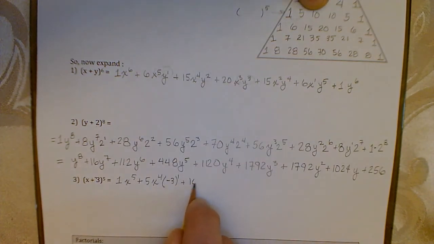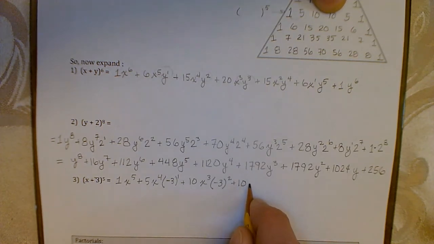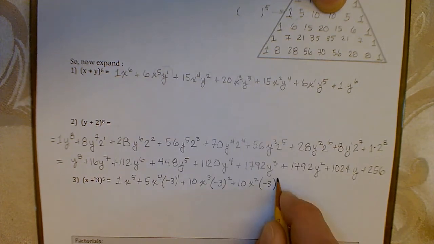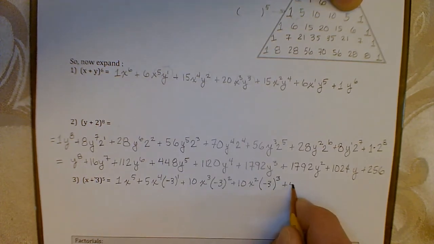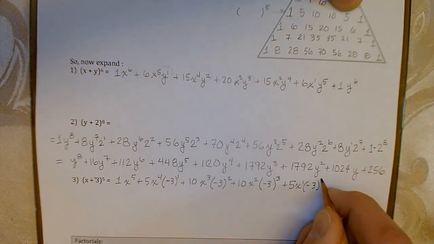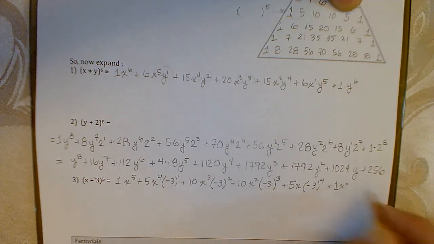Next term is 10, x to the 3rd, negative 3 to the 2, plus another 10, x squared, negative 3 to the 3rd, plus 5, x to the 1, negative 3 to the 4th, and then finally 1, x to the 0, if you will, negative 3 to the 5th.